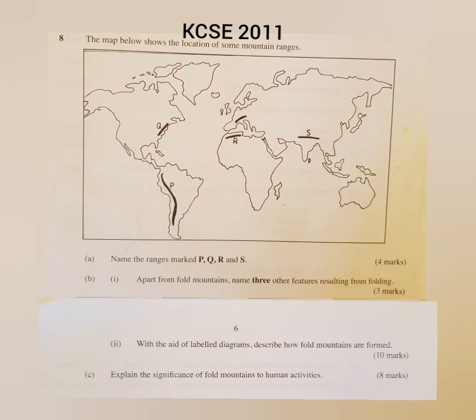Some fold mountains have also exposed valuable minerals, which are now easy to mine. Then again, the windward slopes of fold mountains receive heavy precipitation, and this enhances agricultural activities.